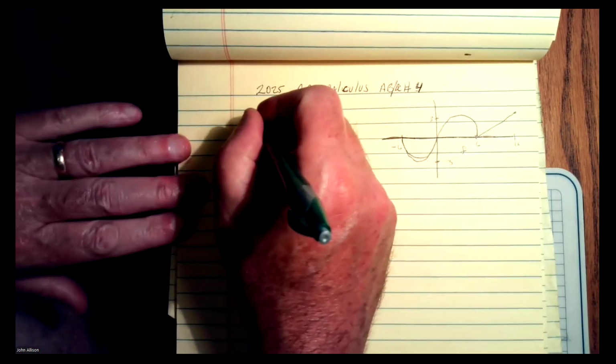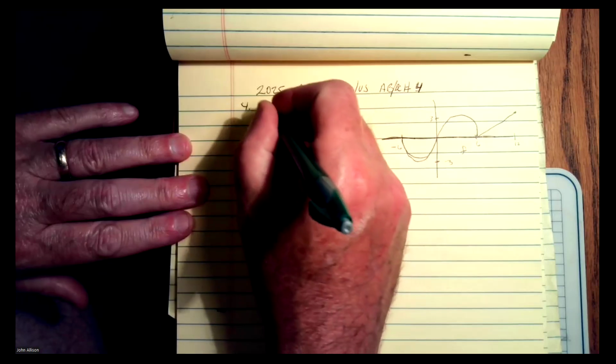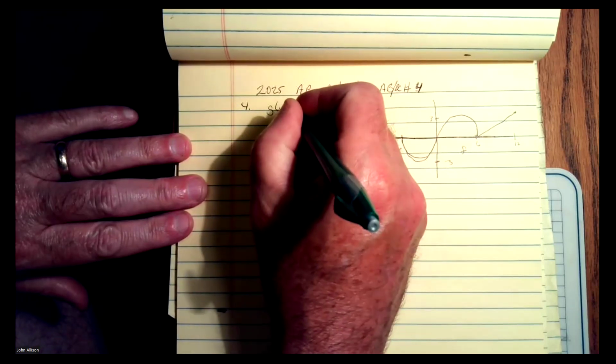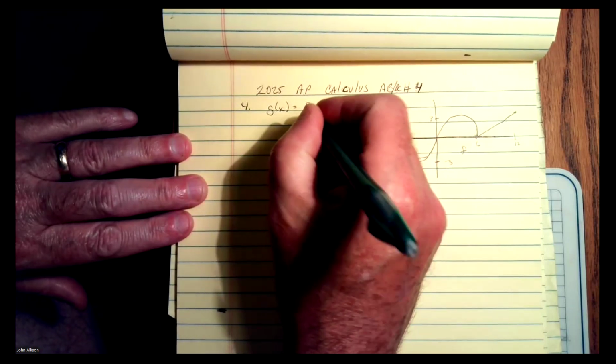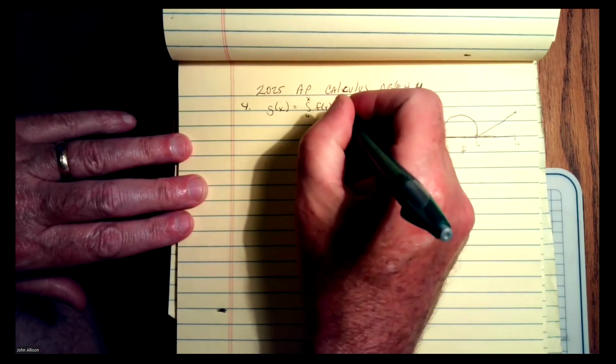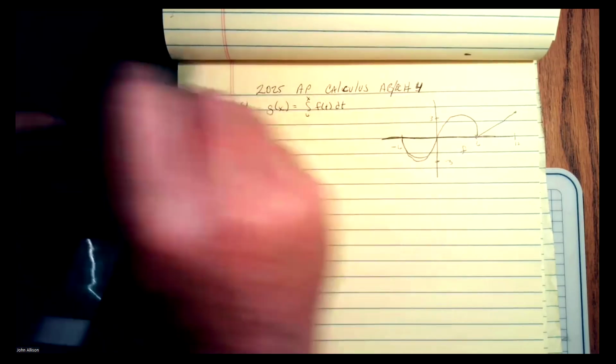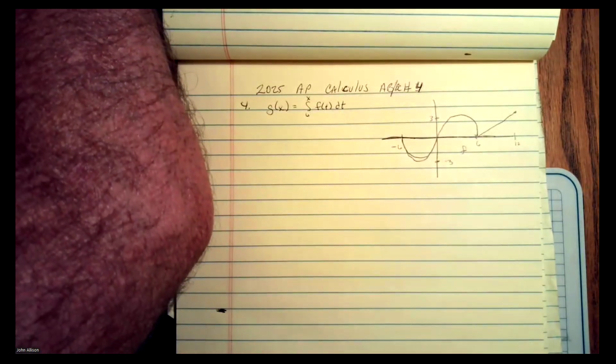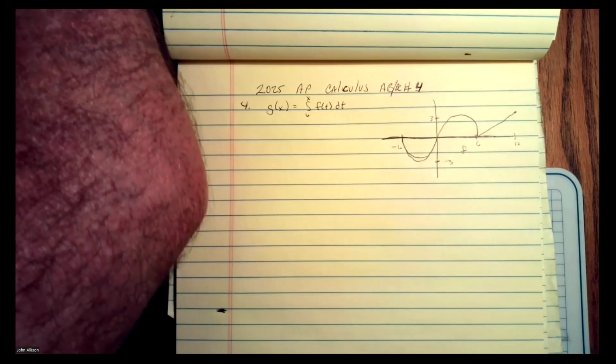And we're going to let g be the function. This is number 4. We're going to let g of x be the function defined by the integral from 6 to x of f of t dt. I'm going to double check to make sure you can see everything in the video real quick. Looks like you can.